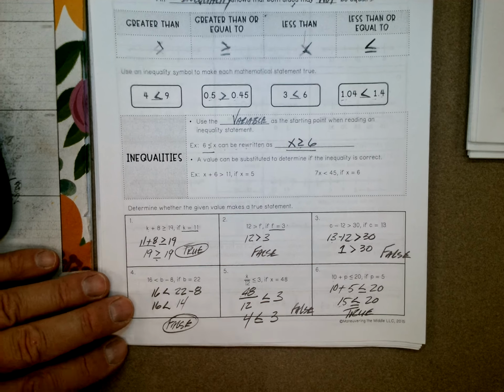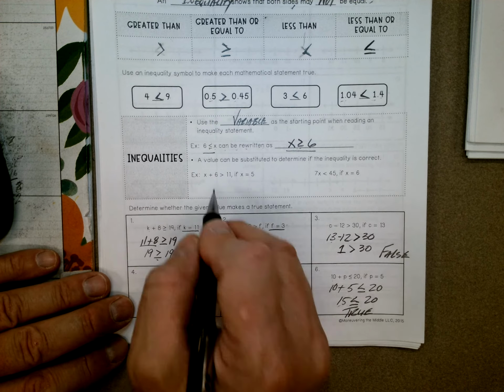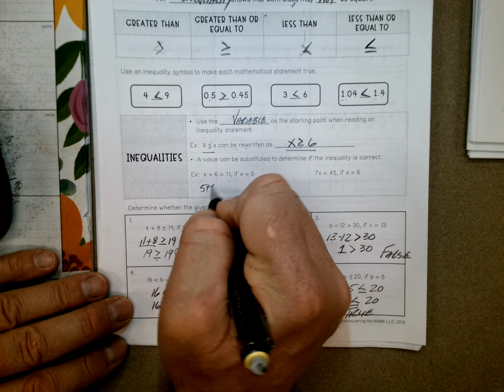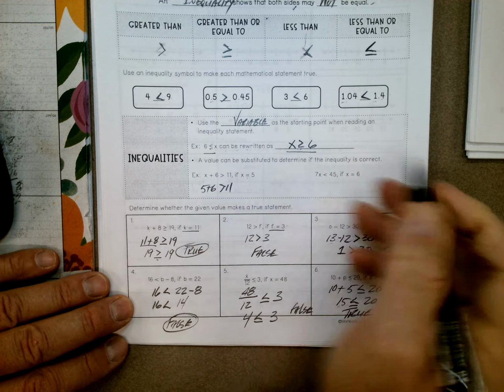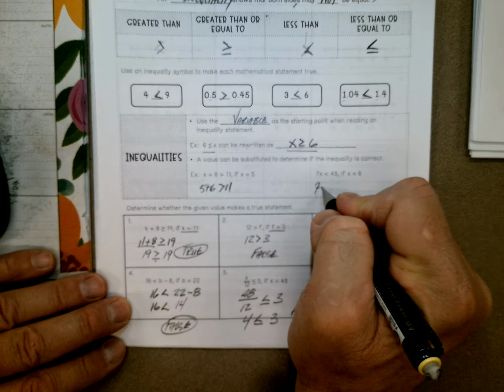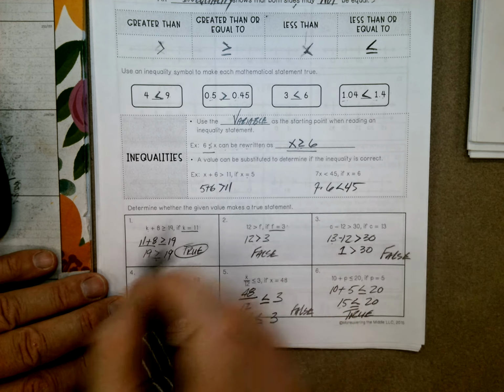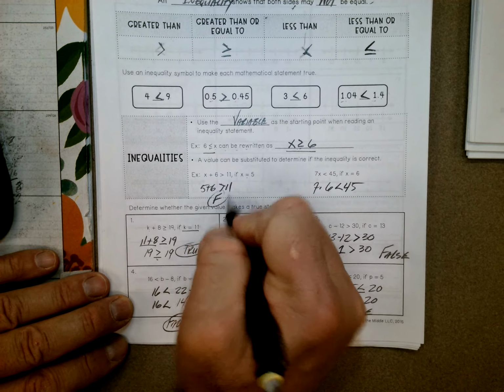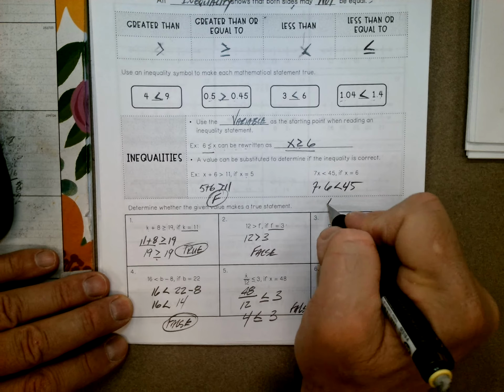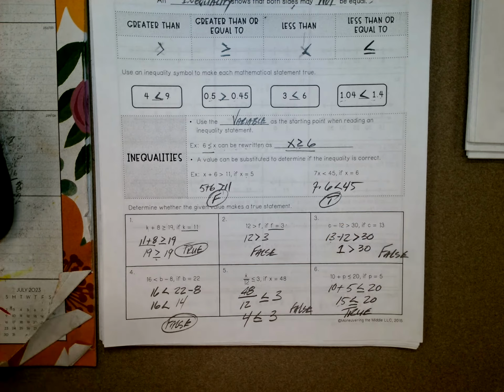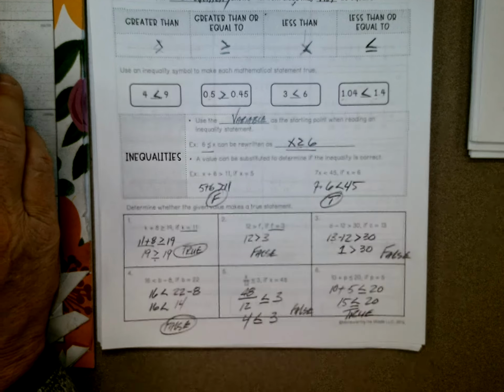I do that sometimes, all right? It's just more of the same down here, substituting the 5 for the x, and this is substituting, oh, we have that. 7 times 6, is that less than 45? Well, this is false, and this is true. All right, so sorry about that. Kind of went in reverse order there.